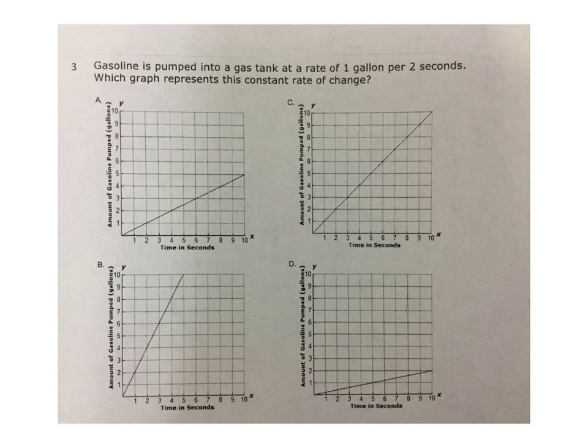Number 3. Gasoline is pumped into a gas tank at a rate of 1 gallon per 2 seconds. Which graph represents this constant rate of change? Again, gasoline is pumped into a gas tank at a rate of 1 gallon per 2 seconds. Which graph represents this constant rate of change?